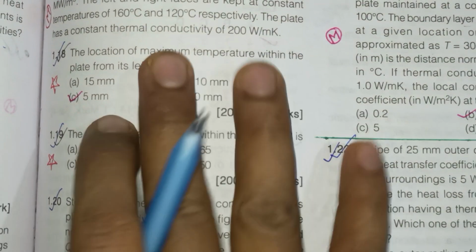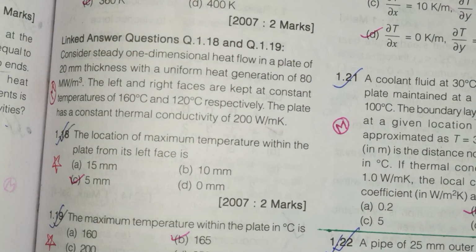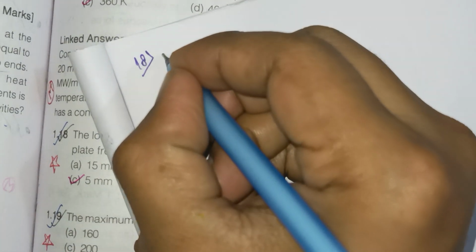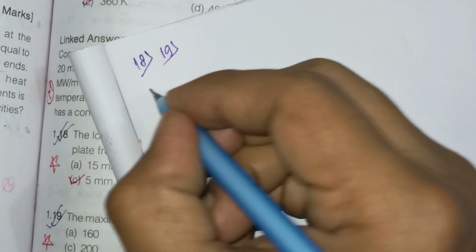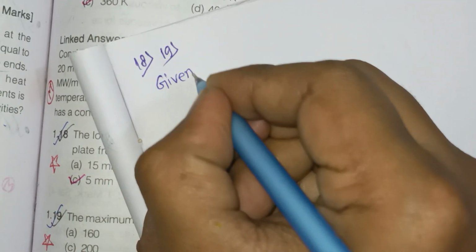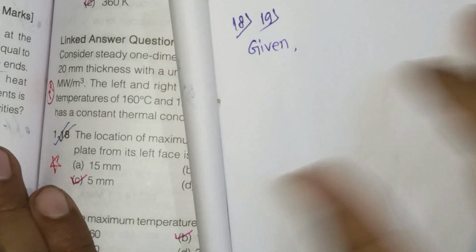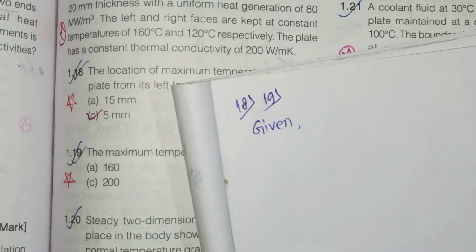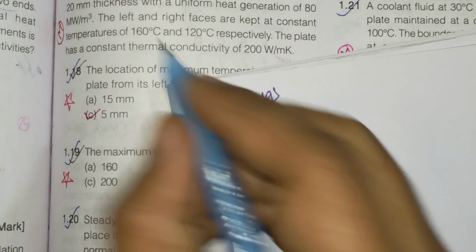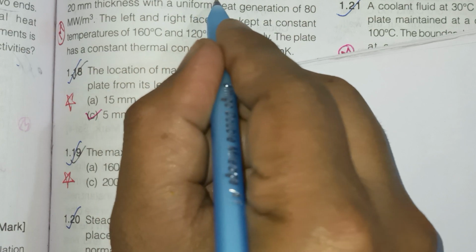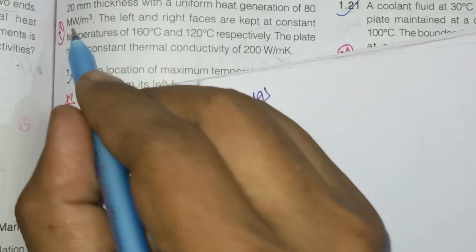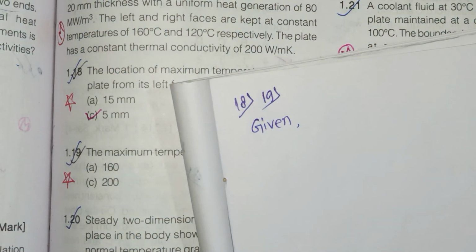First of all, you have to write down what is given. Question number 18 and 19. So what is given in this question? Consider steady one dimensional heat flow in a plate of 20 millimeter thickness.